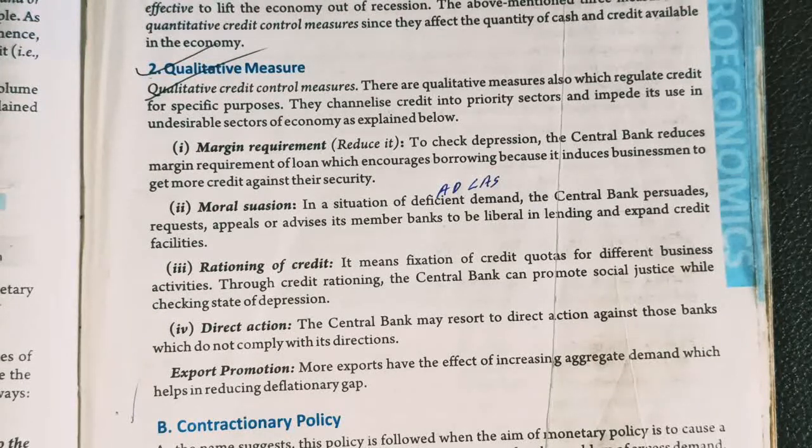Okay, now let's say when a borrower, a producer, wants to borrow money of rupees 10 lakhs, the banks, that is the commercial banks, will demand some security. It can be in the form of goods from the borrower. Normally the commercial banks will lend less than rupees 10 lakhs, say rupees 8 lakhs, and keep 2 lakhs as margin requirement, which is fixed by the central bank.